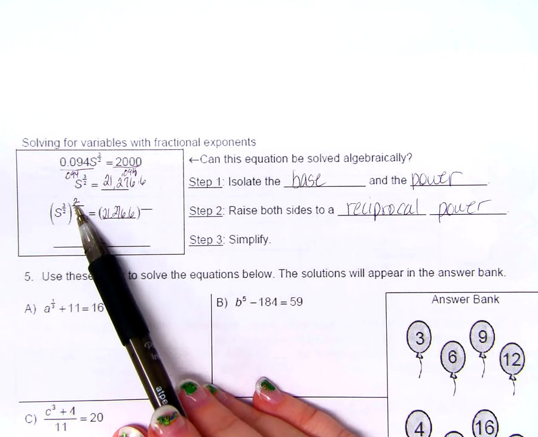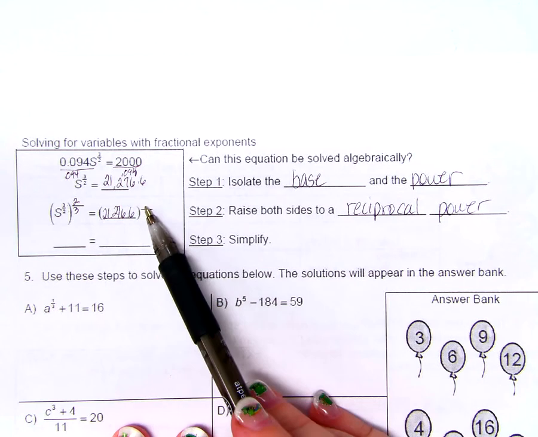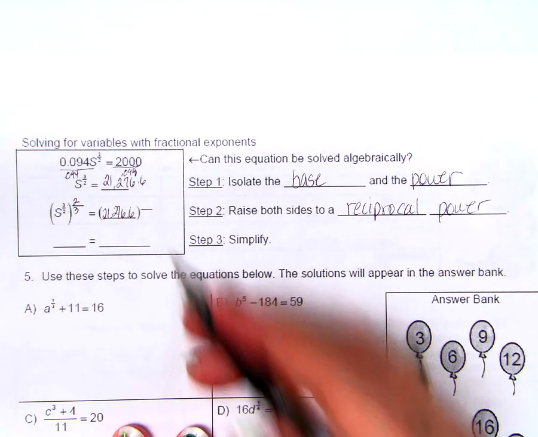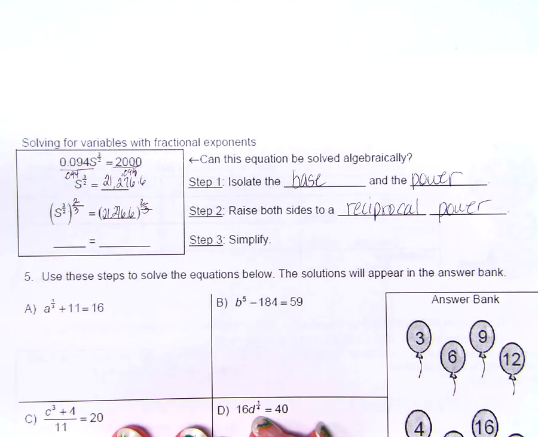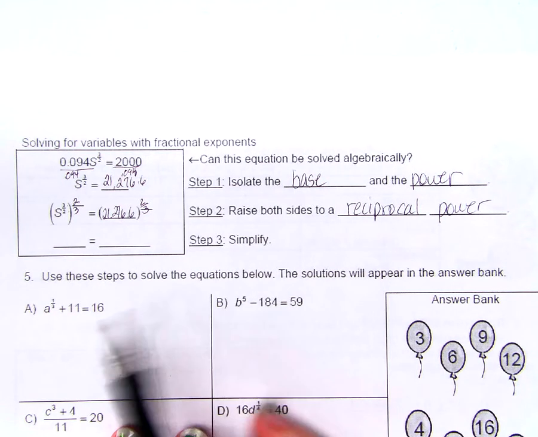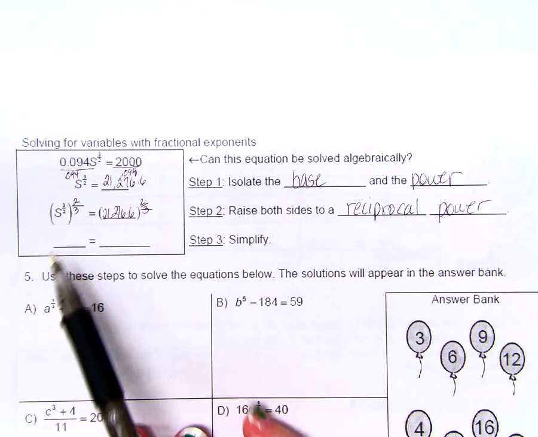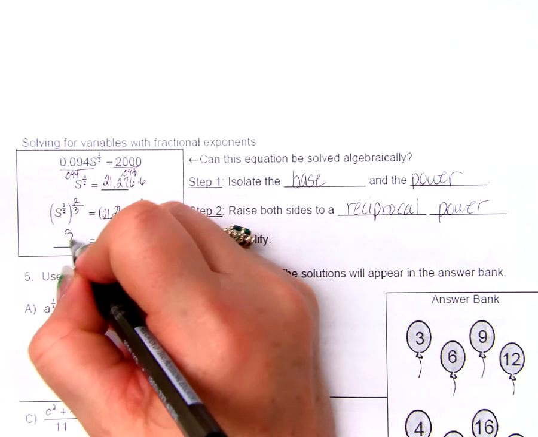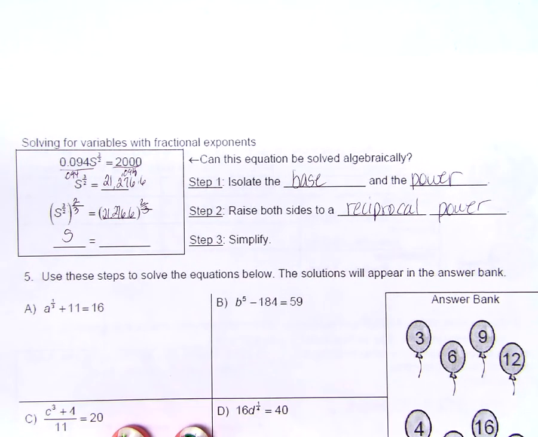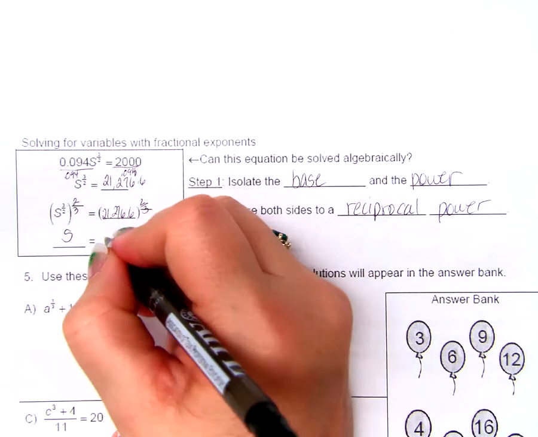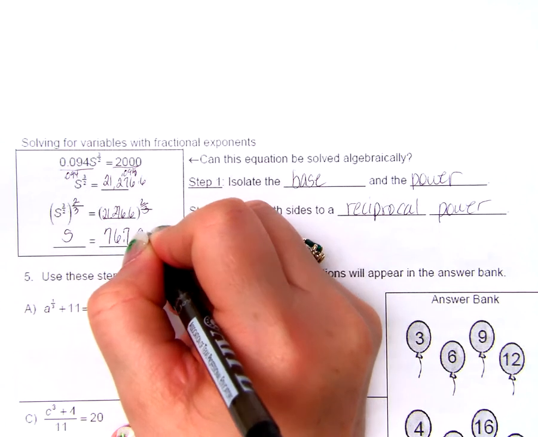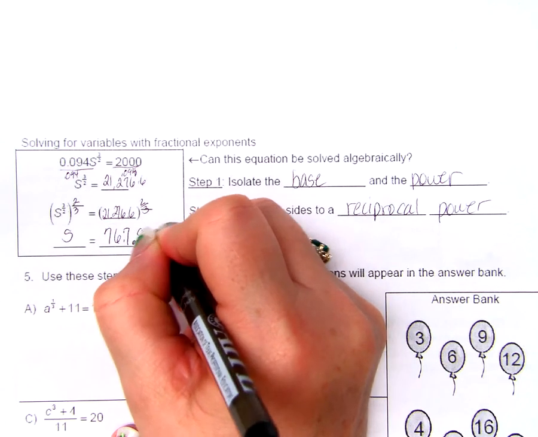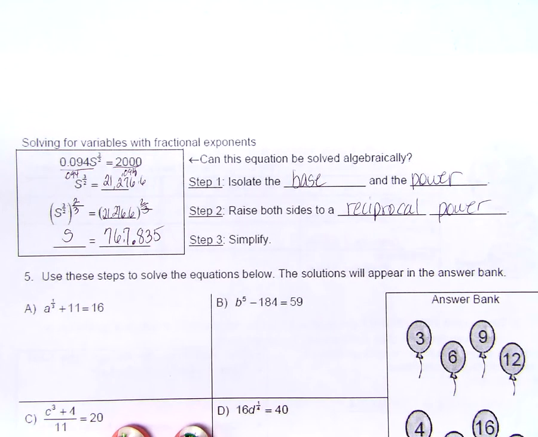But if I raise this side to the 2/3 power, guess what I have to raise this side to? 2/3 power. Again, it's a power, not just a number, not just a multiplier, it's a power. So on the left-hand side, what do I end up with? S, which is what we needed, right? What about the right-hand side? What do I end up with? 767.835? Questions?